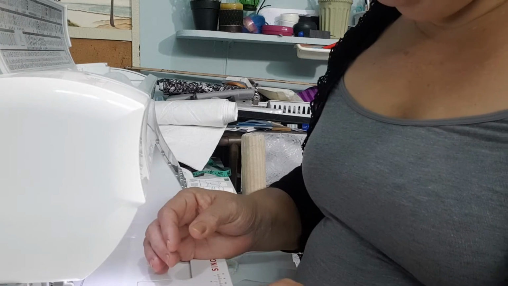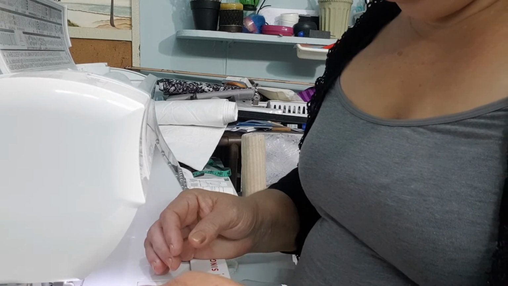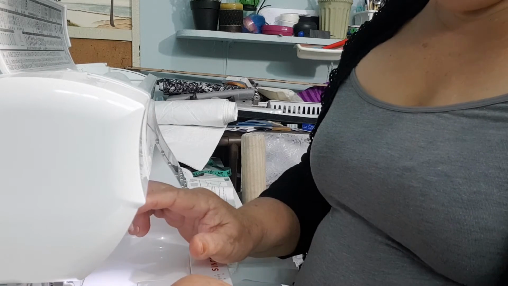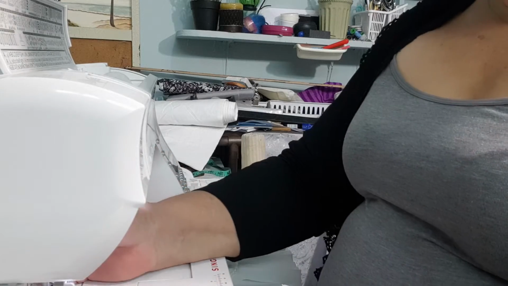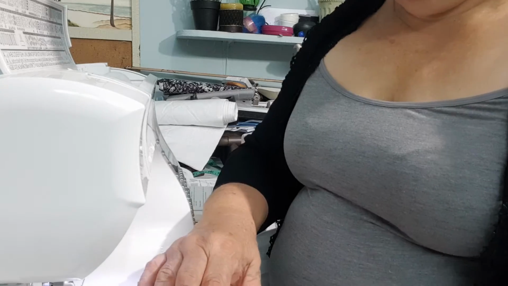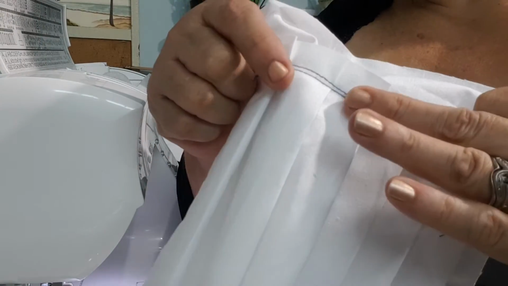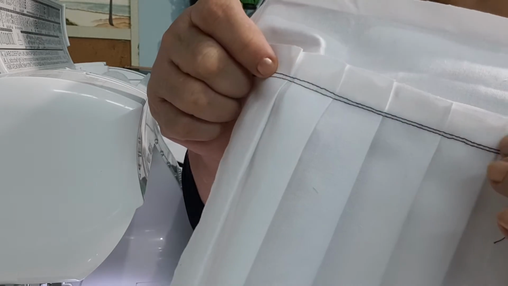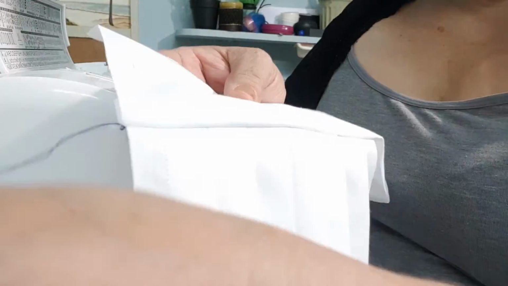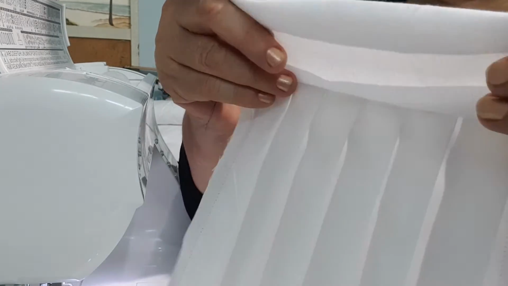I am putting this in so that we can have an idea of what it looks like at the end. So this is not what you are going to be doing. You're just going to be making up your pleats. Okay, and this is what it looks like. I stitched in the waistband, and if you notice, I stitched just a little way under the first stitch that I had with the pleats, so that now I have this pretty little waistband.